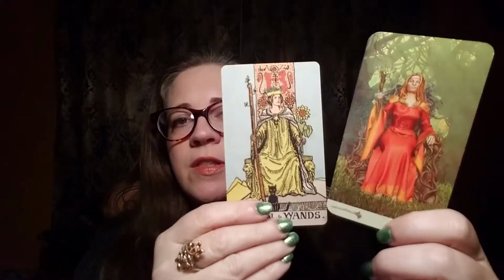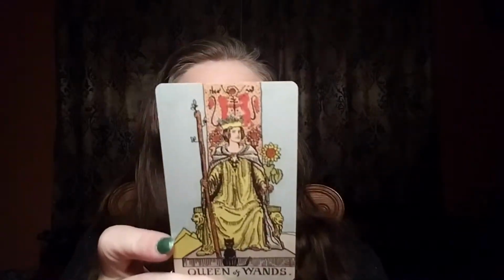Okay, so today I'm going to be starting out by talking about the Queen of Wands. And I'm going to be using two cards as examples: the Queen of Wands from the ViceVersa Tarot and the Queen of Wands from the Waite-Smith Borderless Edition. So let's start with this classic here. This is the Queen of Wands, and around her we can see symbology related to the fire element and Leo.